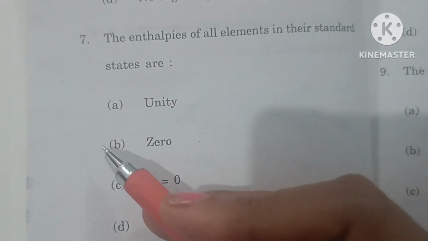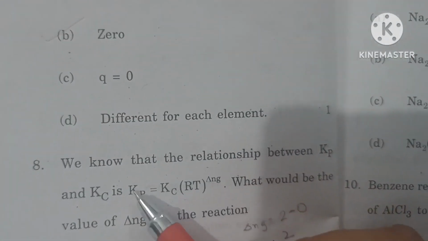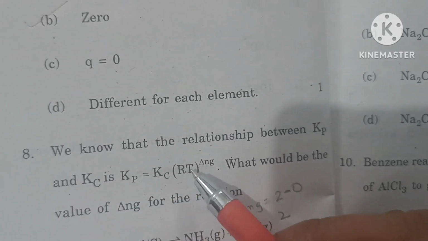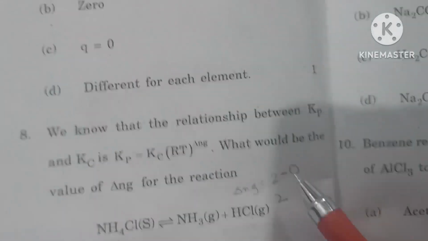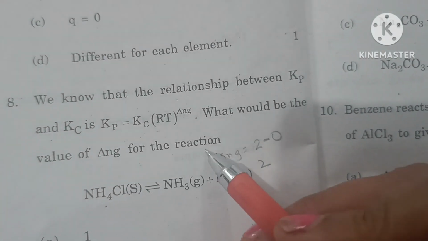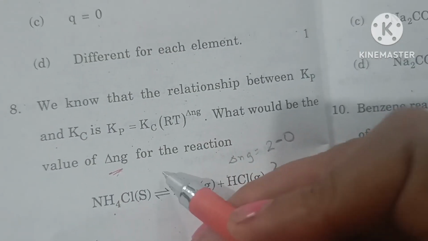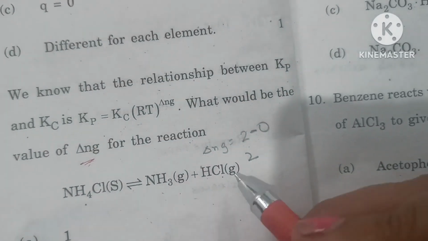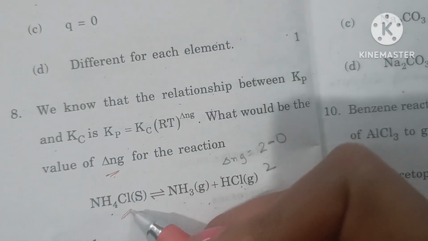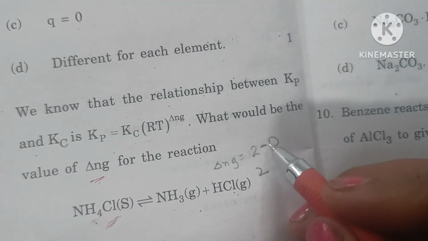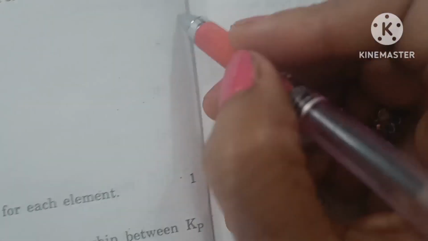The enthalpies of all elements in their standard states are taken as 0. We know that the relationship between Kp and Kc is Kp is equal to Kc into RT raised to power delta Ng. What would be the value of delta Ng for reaction? So delta Ng is the difference in the number of gaseous moles of products and reactants. Products, there are 1 plus 1, 2 moles, whereas there is no gaseous mole in reactants. This is solid. This will not be counted. So 2 minus 0 is 2. So delta Ng should be 2. Option D is the correct answer.